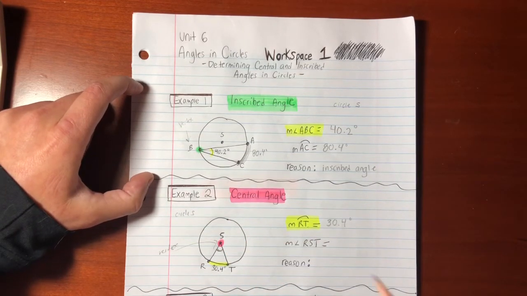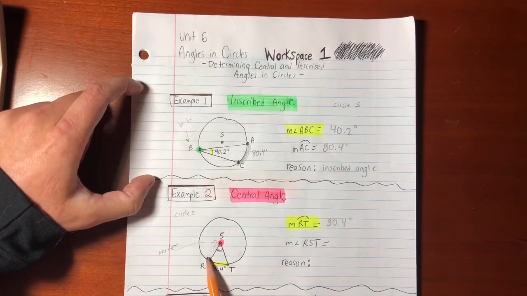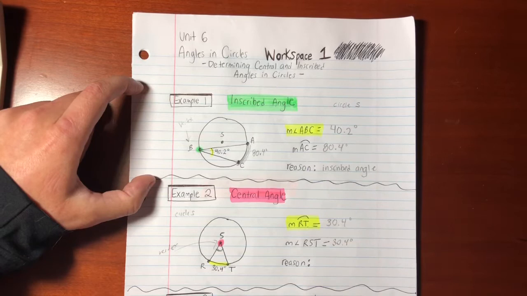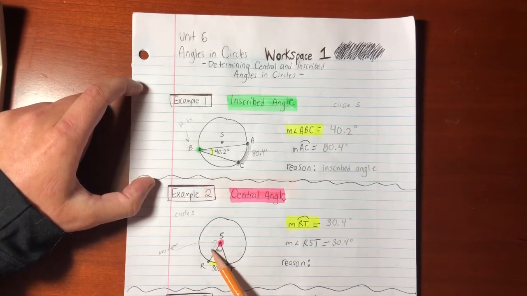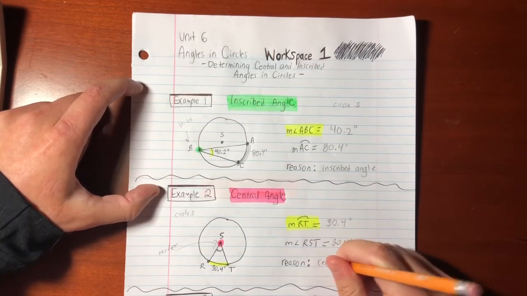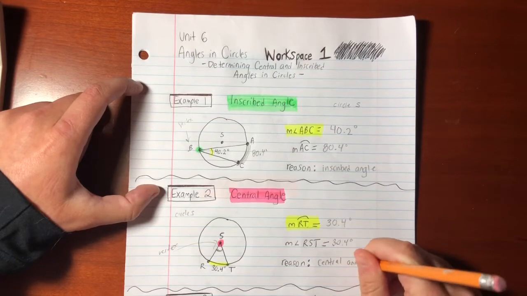Now, this is different than an inscribed angle. The measurement of a central angle is equal to the arc that it intercepts. So if the arc is 30.4, that means the central angle is also going to be 30.4 degrees. And you can think of that vice versa as well. If they gave you the central angle and said your central angle is 30.4, what's the measurement of the arc? Well, the arc's also going to be the exact same measurement of 30.4. And your reason for that is just going to be central angle.